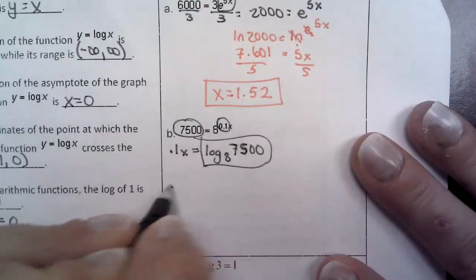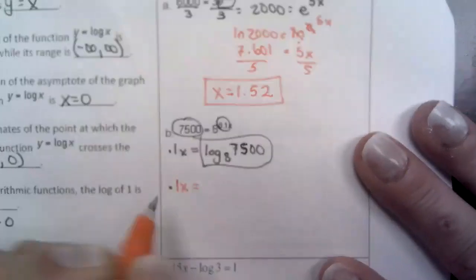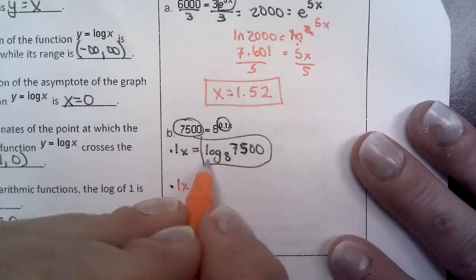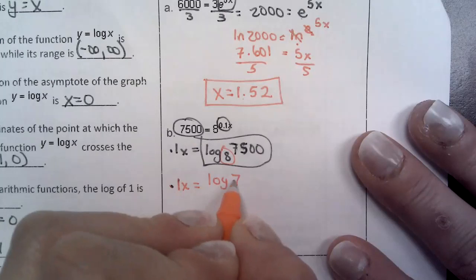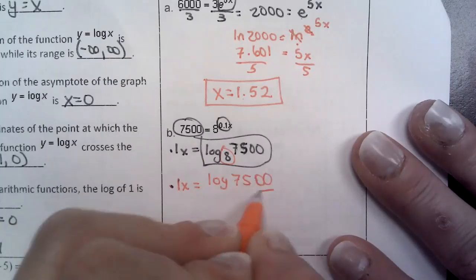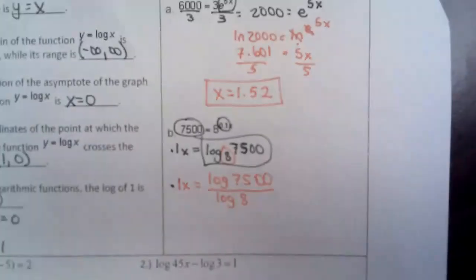Remember that change of base formula. That change of base formula says that if this is not a 10, I can enter it into my calculator like this and divide one by the other to get a decimal.